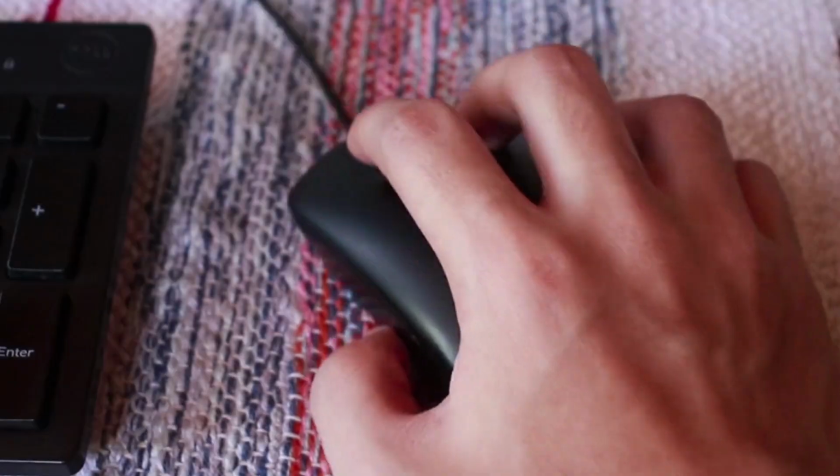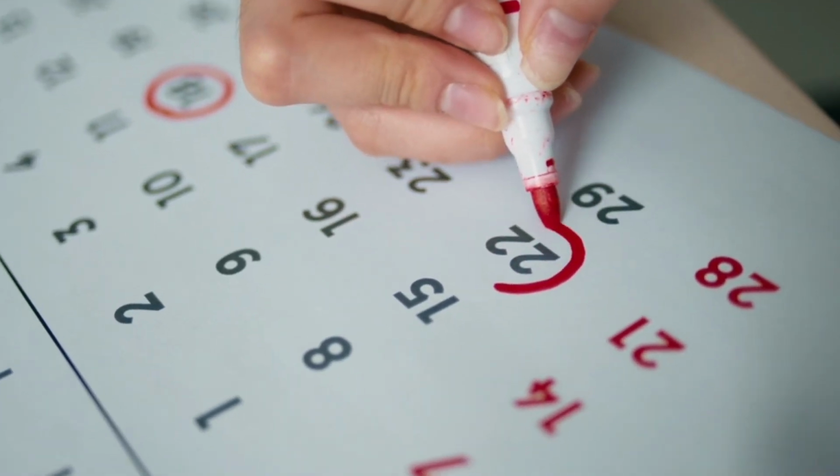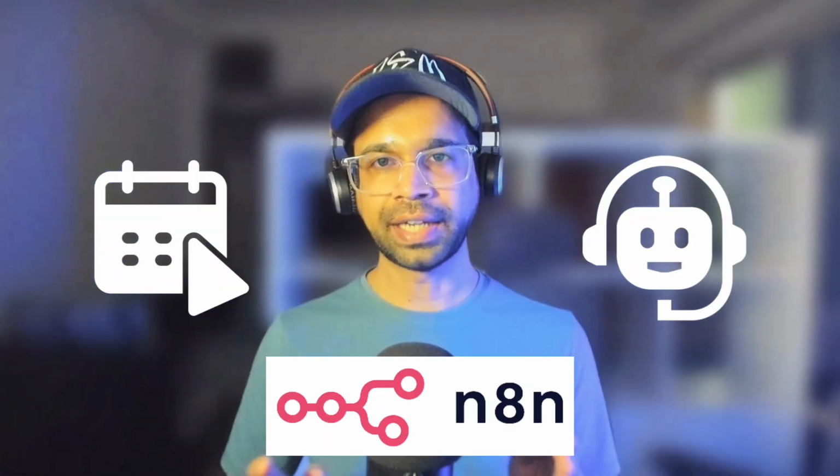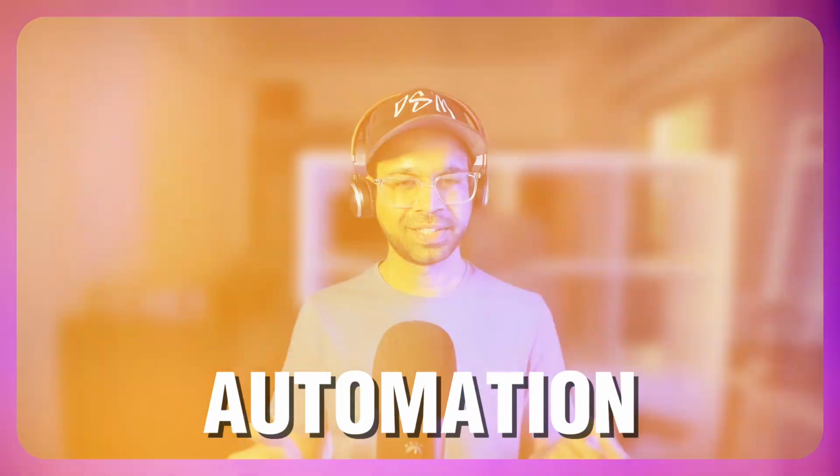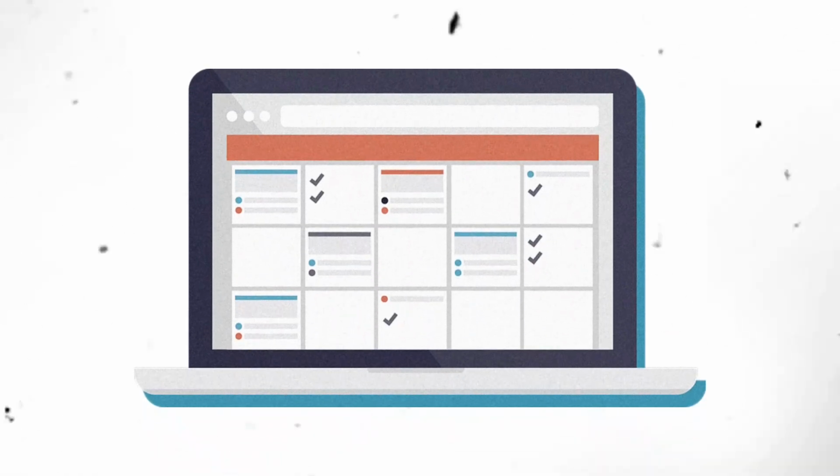Alright, I'm tired of clicking buttons, setting reminders, and pretending I'm going to actually remember them. So today, we are going to make a calendar AI agent using N8N, because who needs manual effort when you've got automation, right? I type a thing, it adds a calendar invite, that's it.